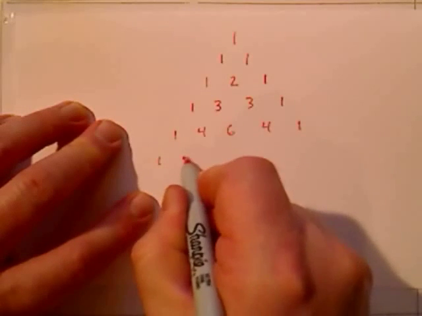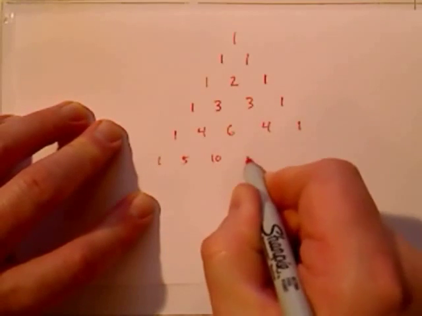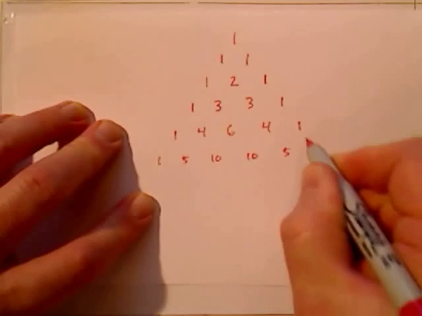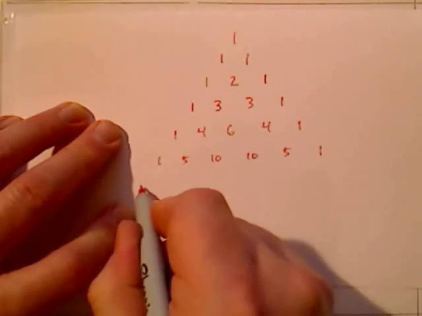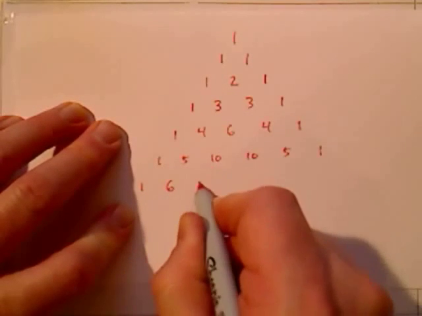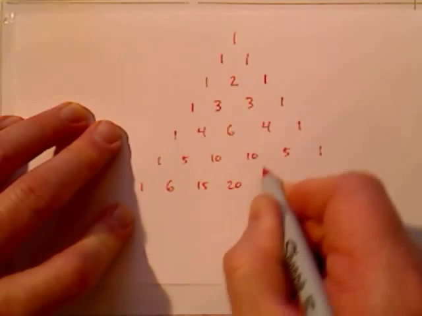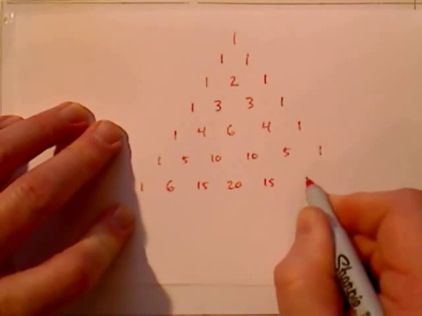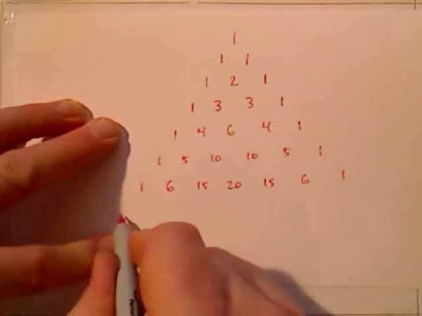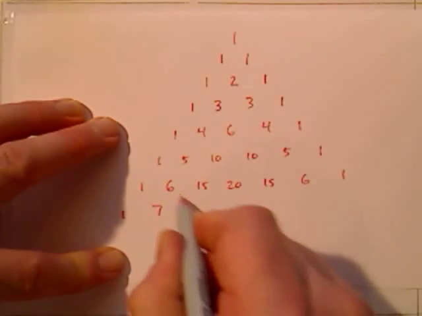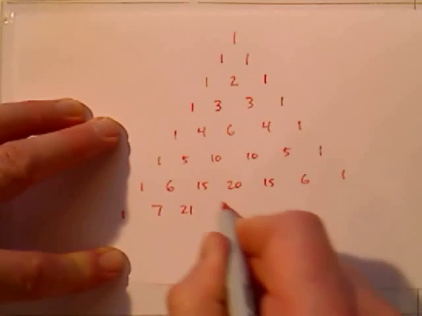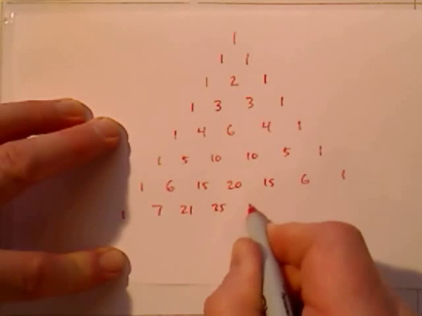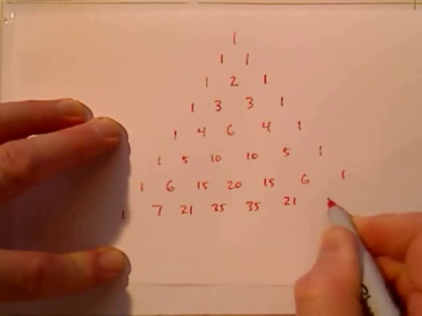1 and 4 is 5, 4 and 6 is 10, 6 and 4 is 10, 4 and 1 is 5, there's a 1. 1, 6, 15, 20, 15, 6, 1. And you can go as far as you want. I'm going to go one more just for fun. 6 and 15 is 21, 15 and 20 is 35, that's a 35, 21, 7, 1.